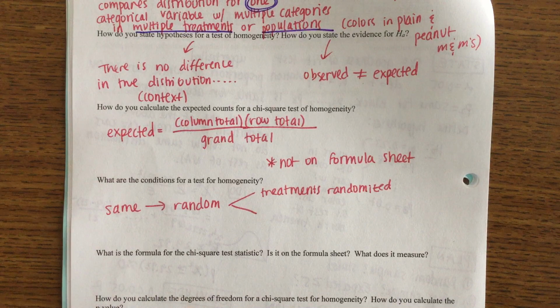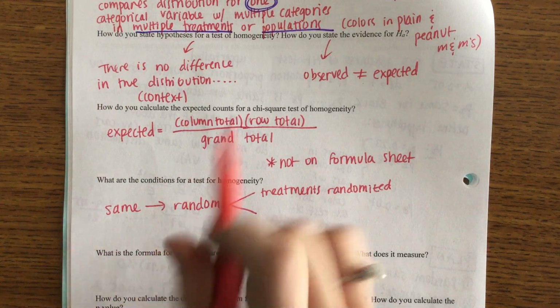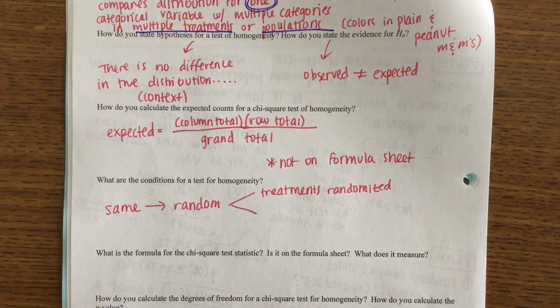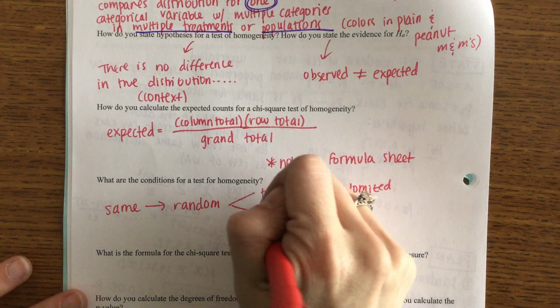So that would be in the case where you're giving treatments. When you're comparing two different populations or multiple populations, what does random mean? Doesn't mean that your treatments are randomized because you don't have treatments. Random independently obtained samples. Yeah, just random samples.